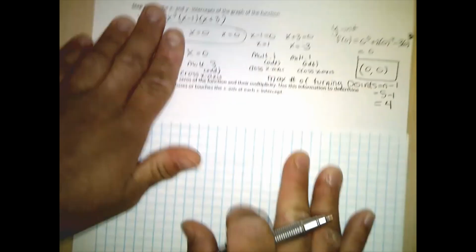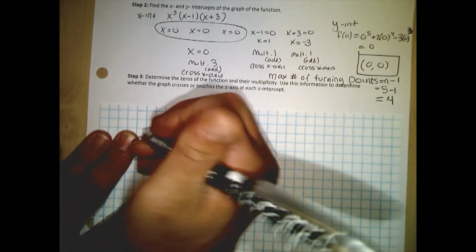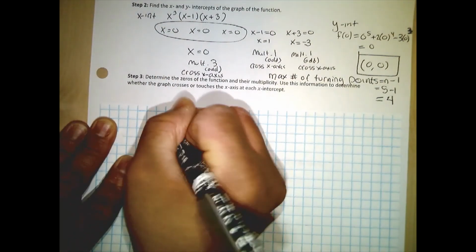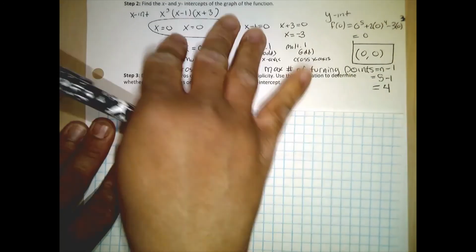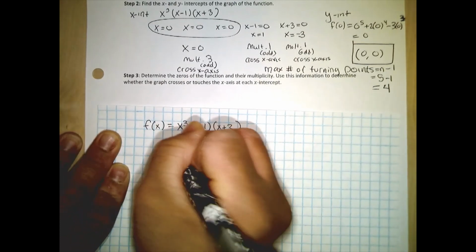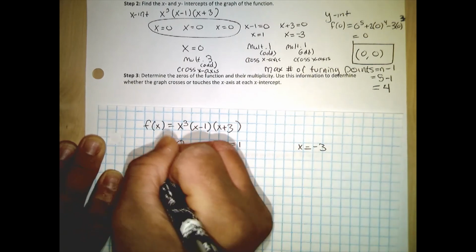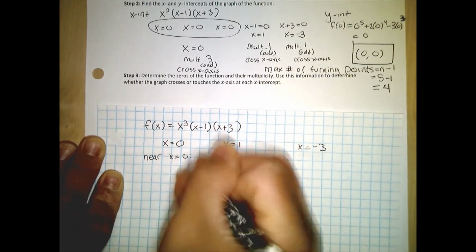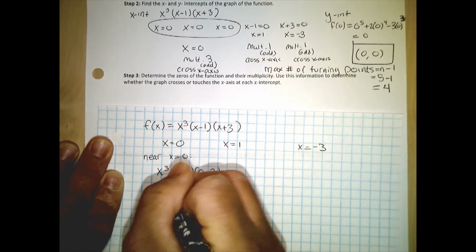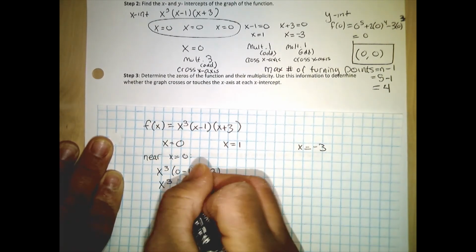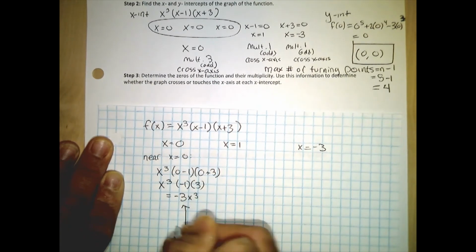Remember that the function was f of x is x to the third, x minus 1, x plus 3. So we have x equals 0, x equals 1, x equals negative 3. Near x equals 0, we have x to the third times 0 minus 1, 0 plus 3. So x to the third times negative 1 times 3, so negative 3 x to the third.